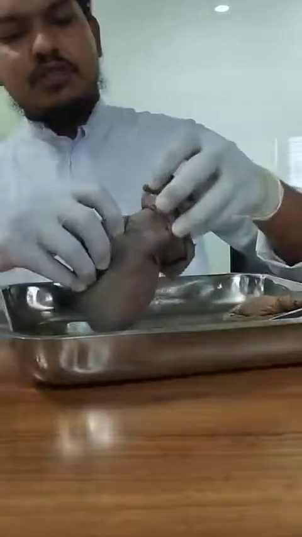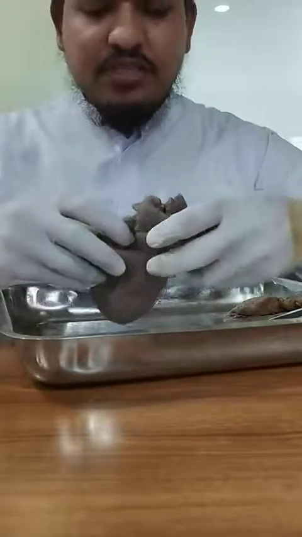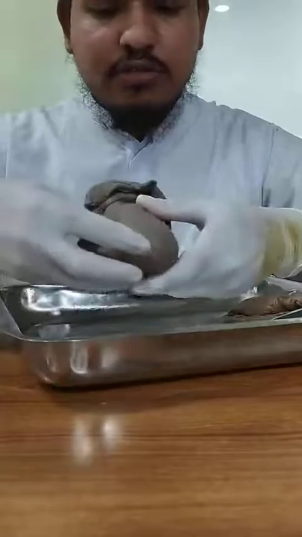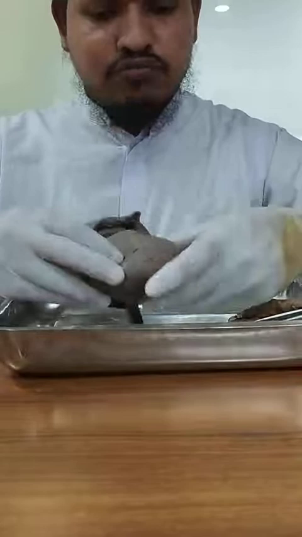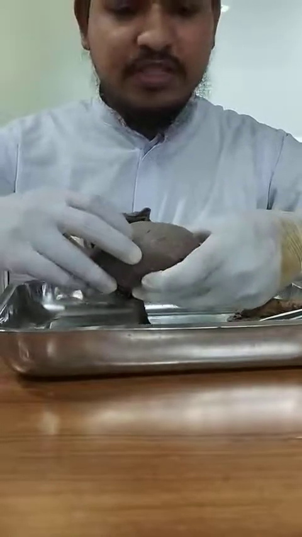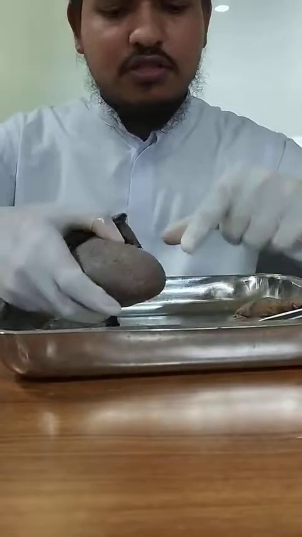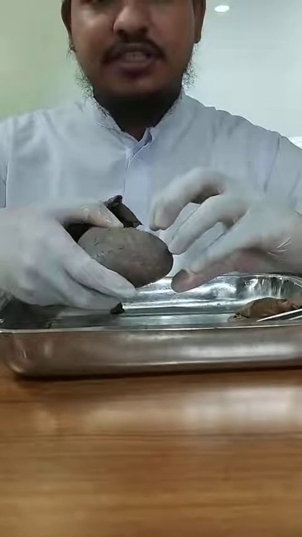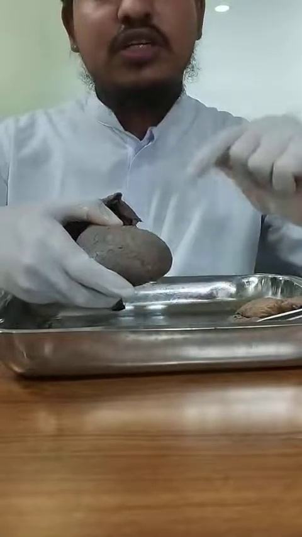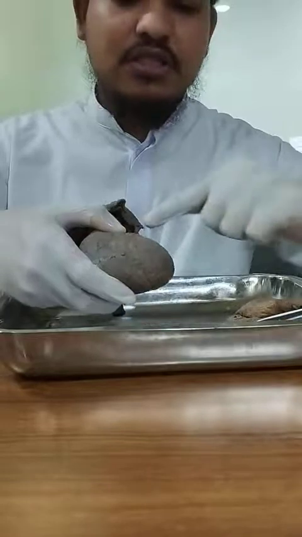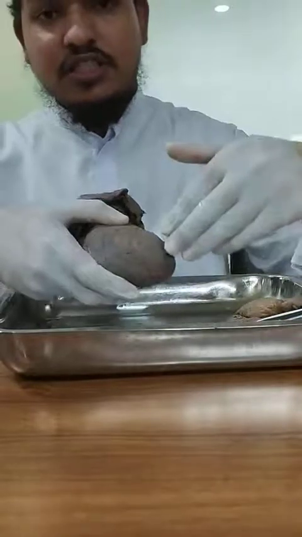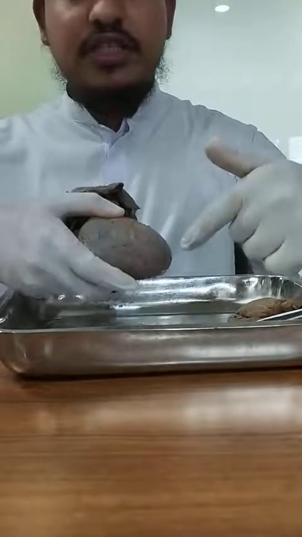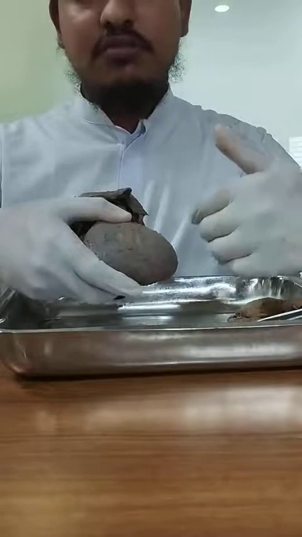Okay, now the surfaces and borders of the heart. Before this, I want to tell you about the apex and base. The apex is conical and it is solely formed by the left ventricle. It is very much important that it is entirely formed by the left ventricle. The direction of the apex is downward, forwards, and to the left. Its situation is very much important.